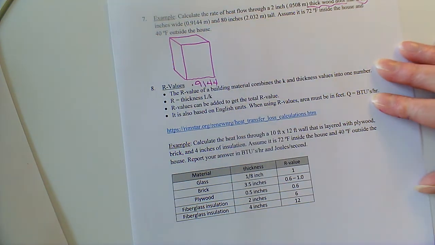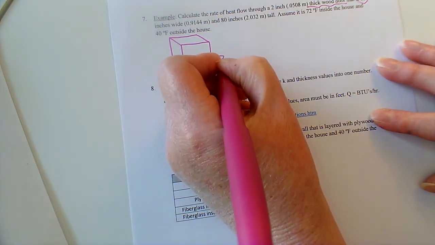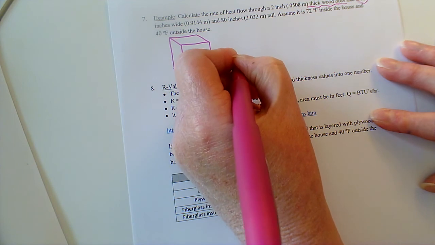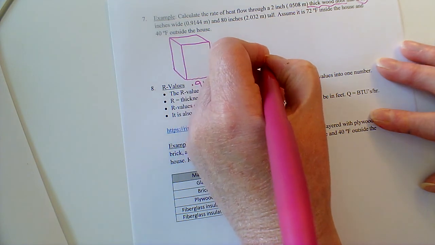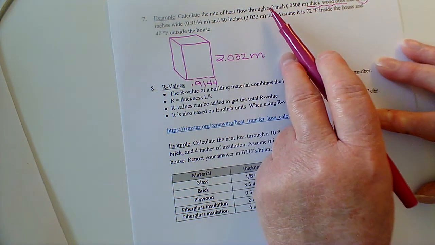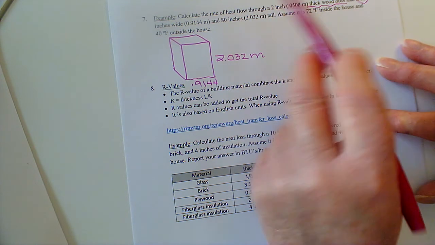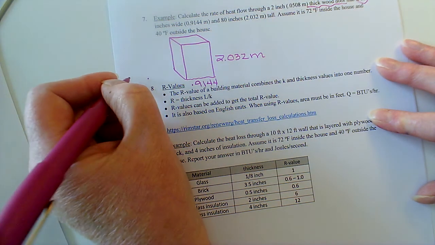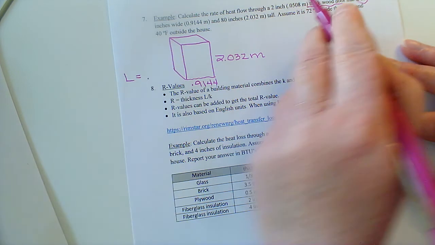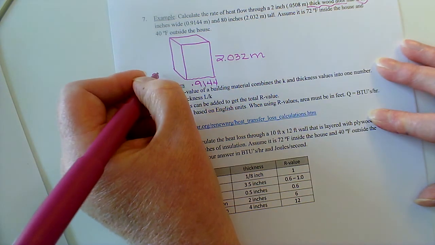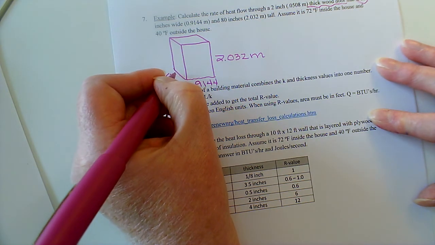Doors are typically 80 inches tall. That turned out to be 2.032 meters tall. And they come in a variety of, obviously, thicknesses, but I picked a door that was 2 inches thick. So the thickness over here, remember thickness is L, is going to be 0.0508.